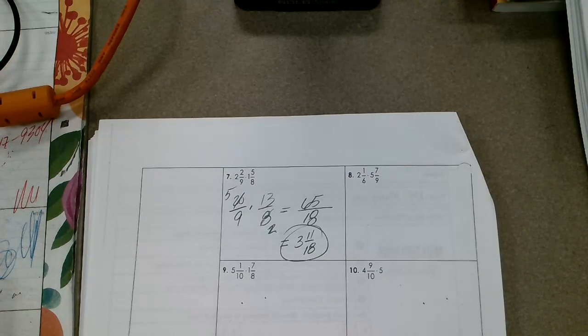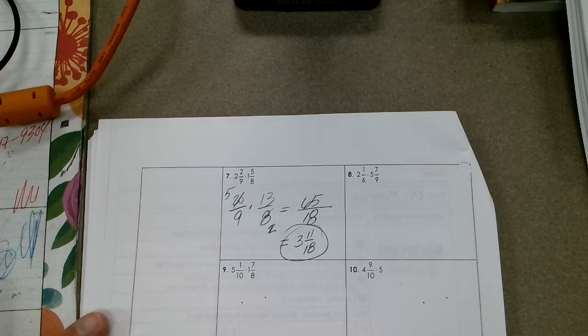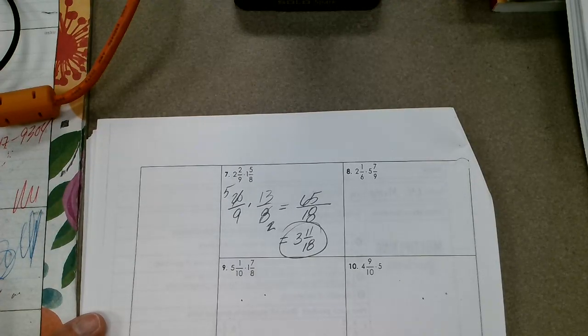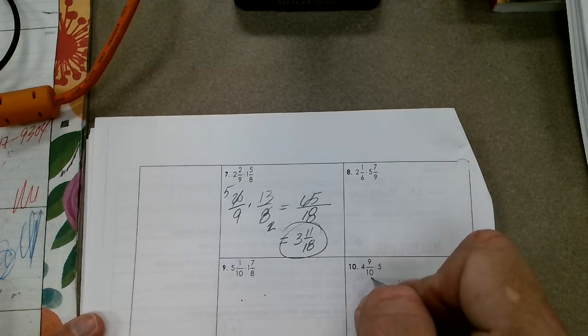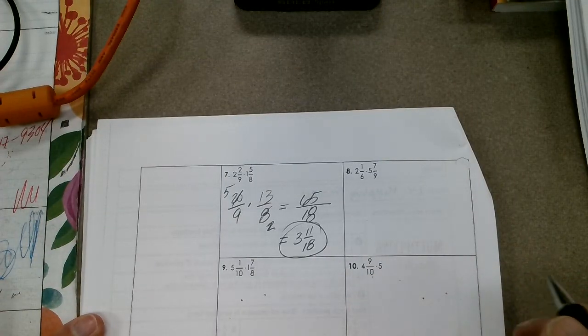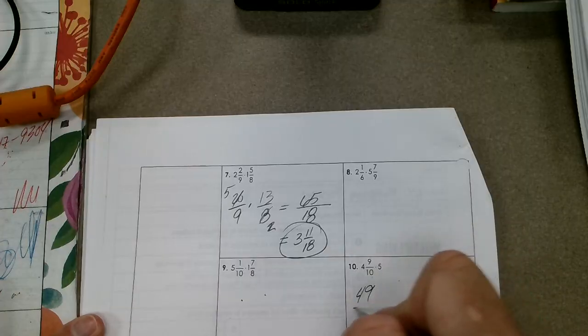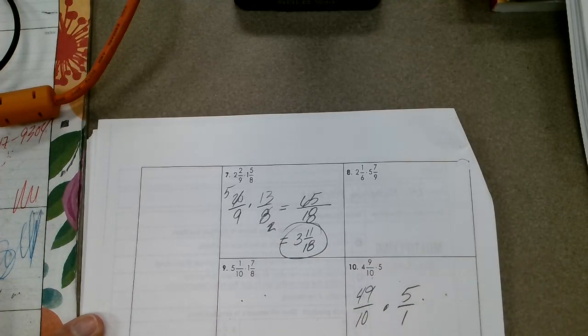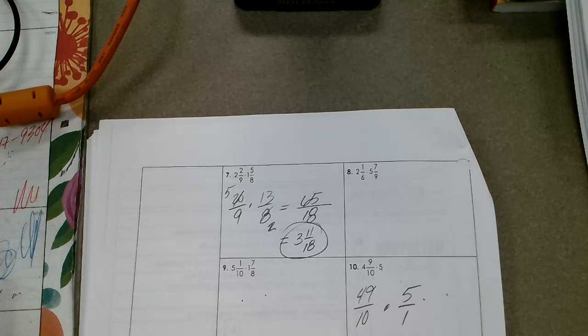Okay? All right, I'd like to get down here a little bit more to these triple stacks. So let's do one more, and let's take a look at number 10. So I have number 10. 10 times 4 is 40, plus 9 is 49 over 10. Times 5 over 1. To put this in fraction form, we put it over 1.